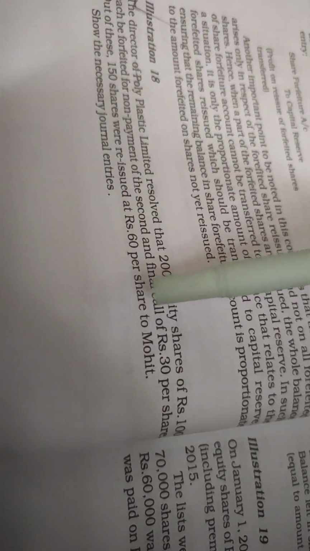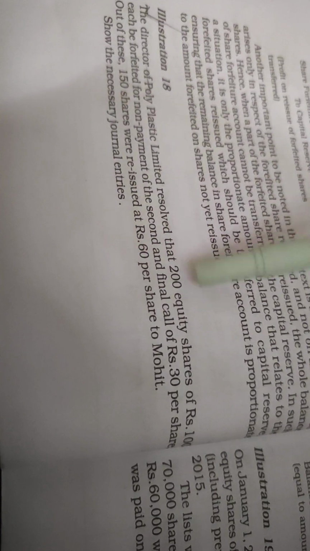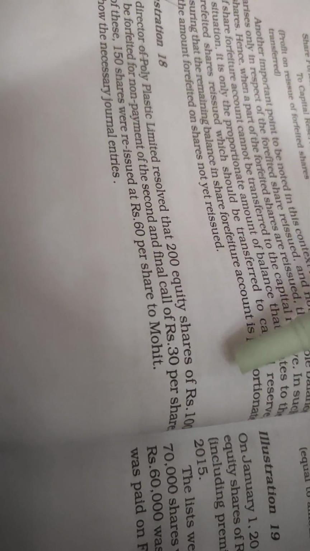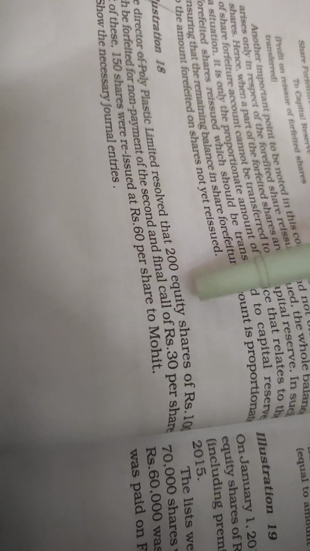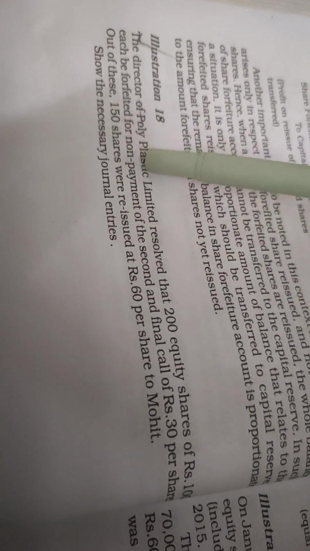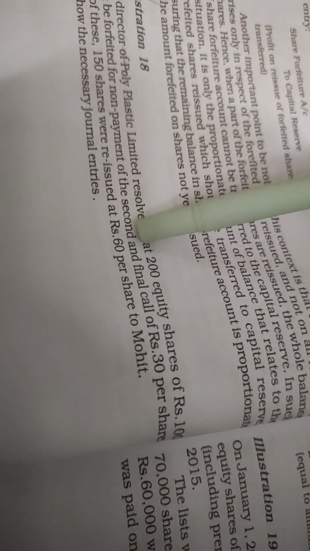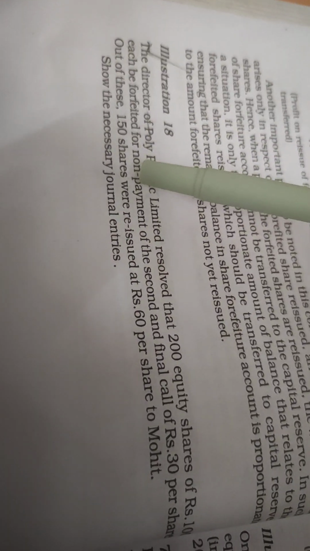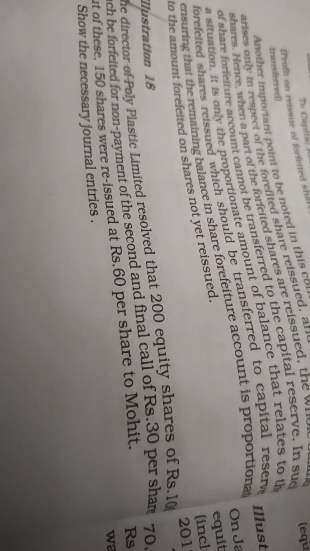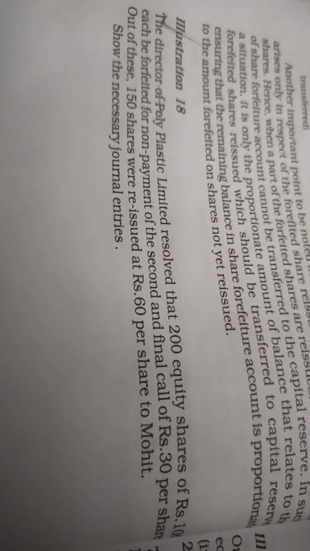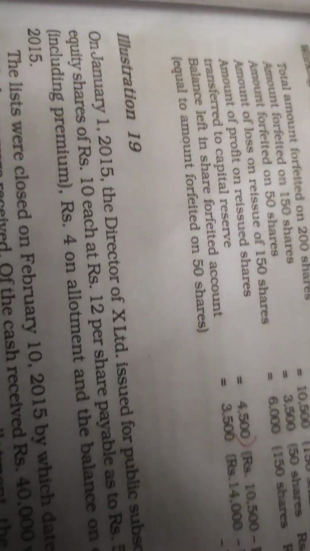The original value of the shares is 200 equity shares of rupees 100, that is 200 into 100. The non-payment is made in the case of the second and final call. Out of this, 150 shares were reissued at rupees 60 per share to Mohit. We have to pass the necessary journal entries.